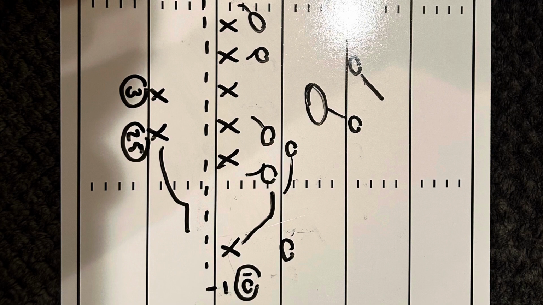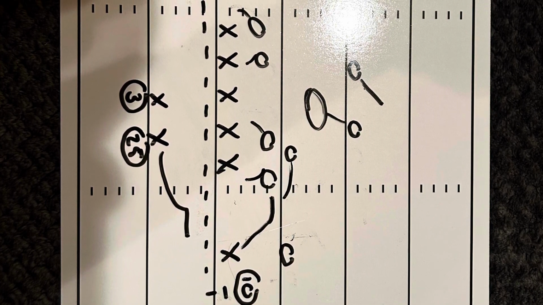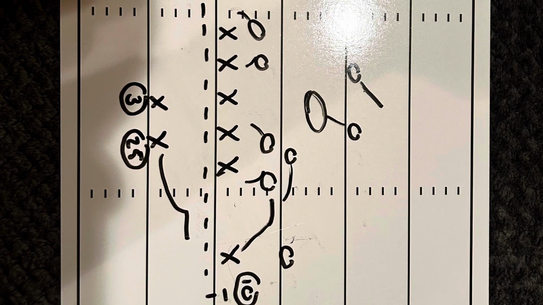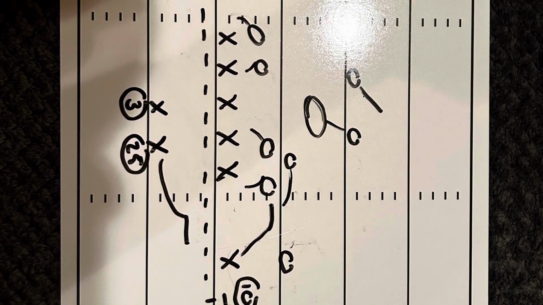here. For as much criticism as Sean Payton has gotten with some of the conservative calls he's made this past season, he did a really good job in taking a calculated gamble and going for the end zone here.